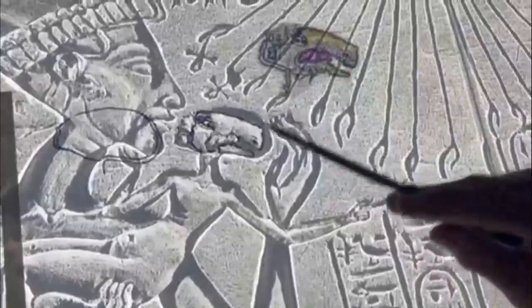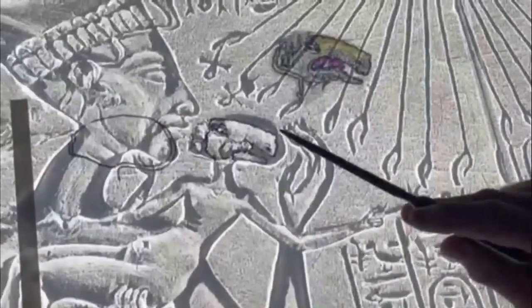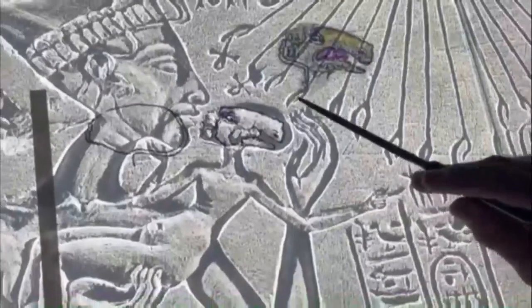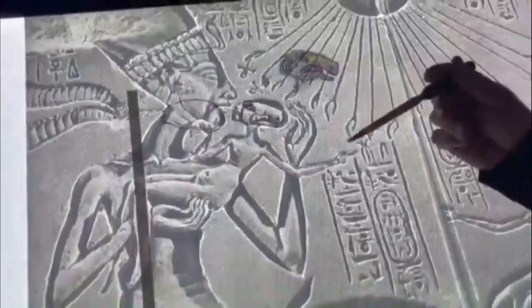So now what we're going to do is draw this in, kind of in high speed, and we're going to speed the reel up for you like the other one. And I'm not going to talk for a while until we get that done.